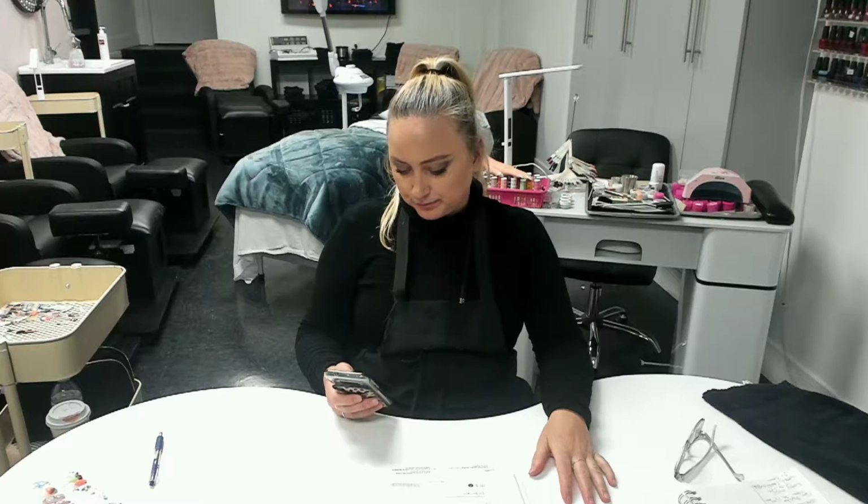And then there's jewelry bits. So that's the tiny little pointed barrel that you can drill right through the free edge of the nail, and then you can put jewelry on the tips of the nail.